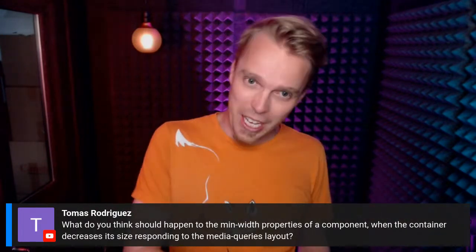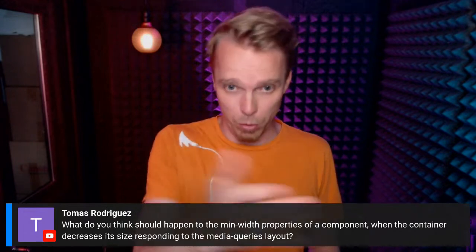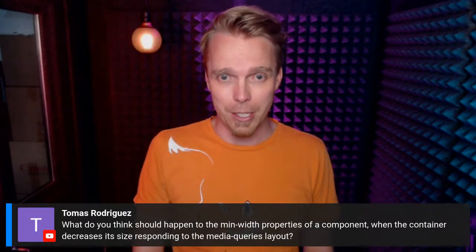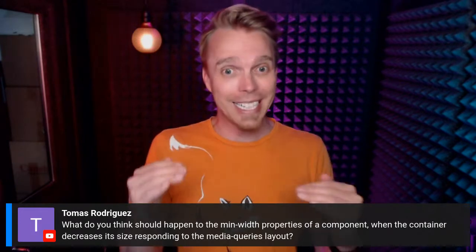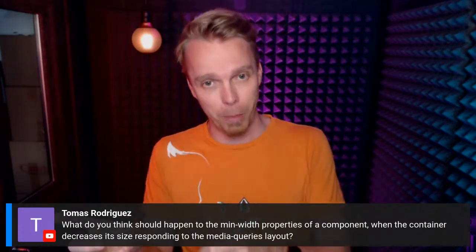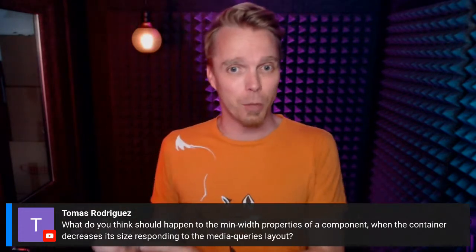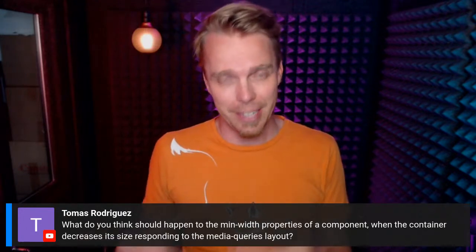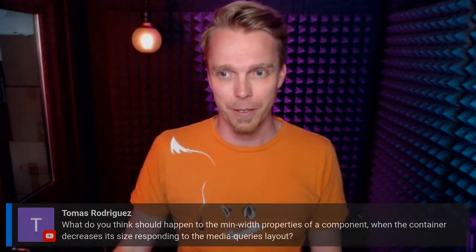So that means if you think that something specific should be happening to the min-width properties when you do container queries, build an example, put it on CodePen, send it into the CSS working group, and see what they say. That's the best way to move stuff like this forward.